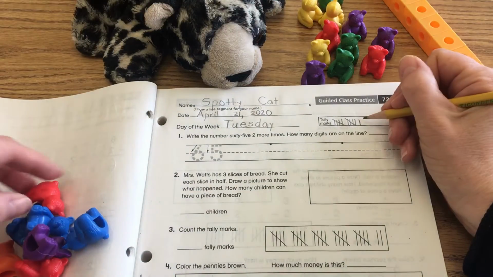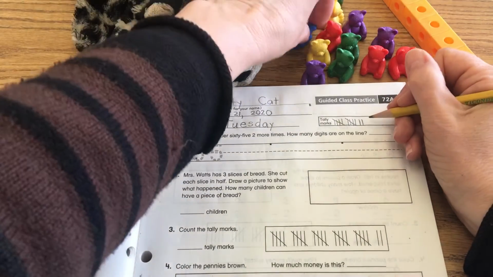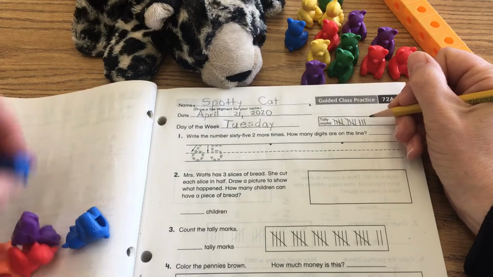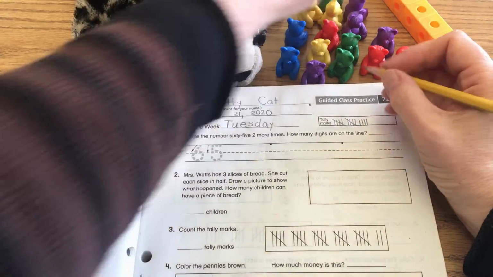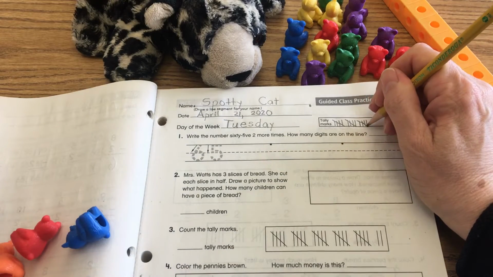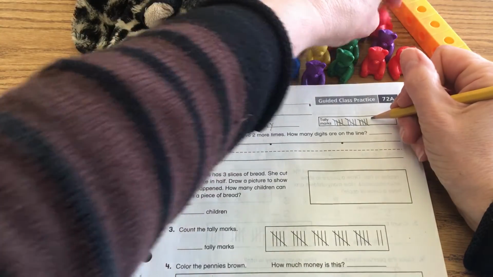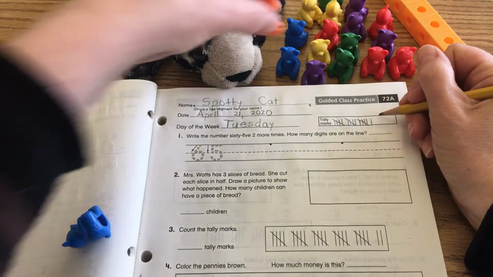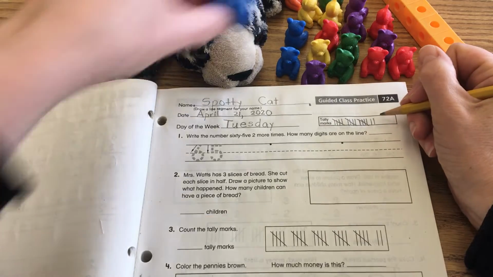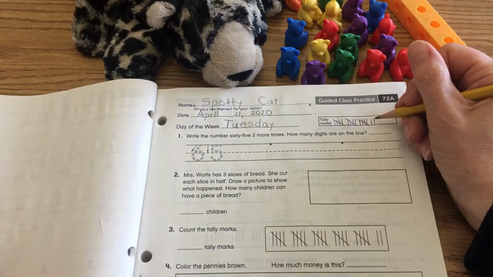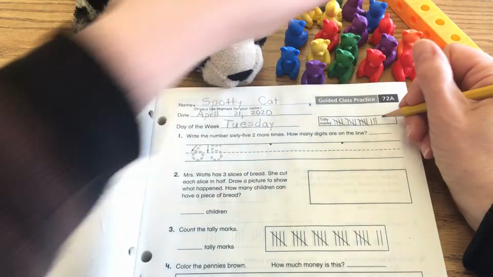11, 12, 13, 14, and 15. That's a slide going down. Okay, and then 16, 17, 18, one more, final teddy bear, 19.